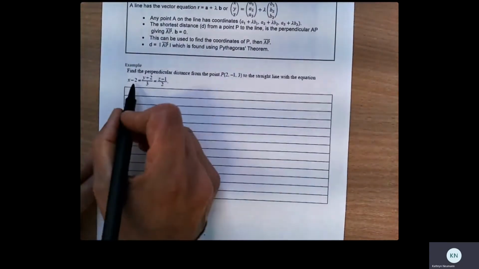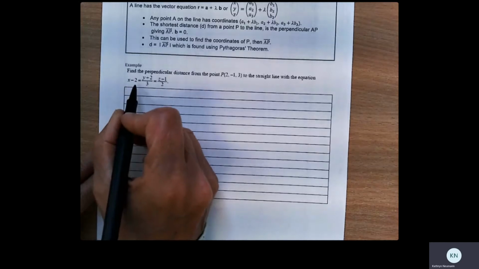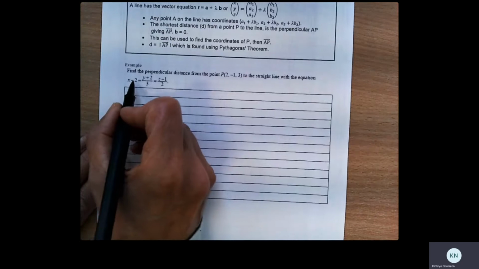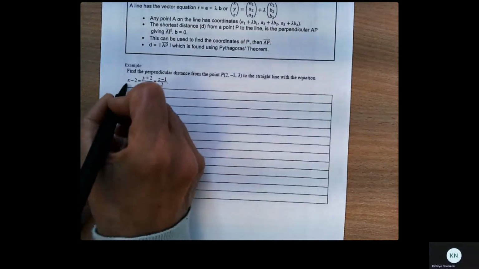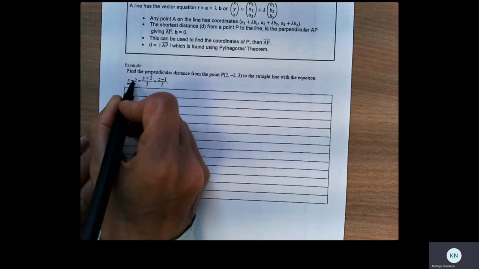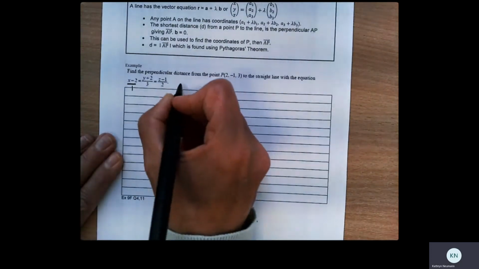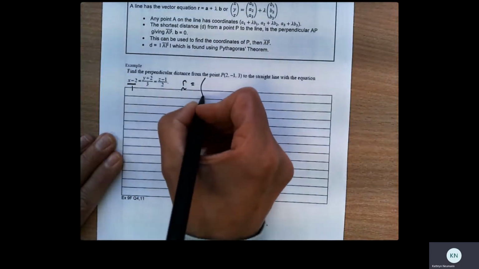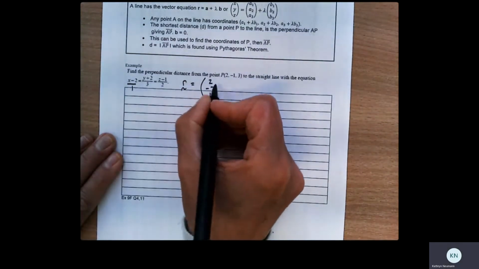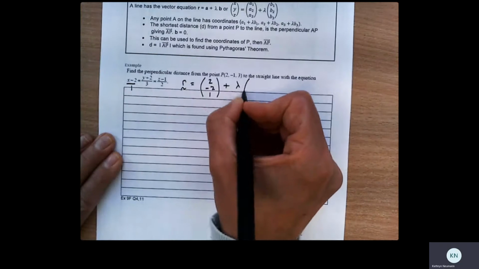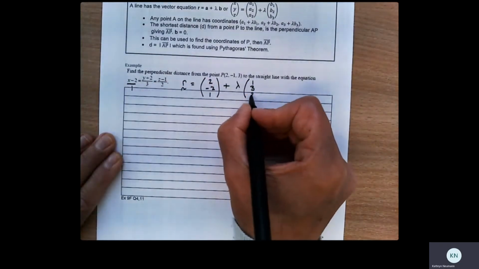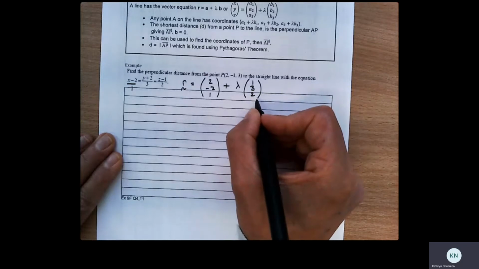So what we've got here is a line given in Cartesian form, but we're going to want it in vector form in order to do this question. So remember, to change from one to the other, it's good to think of that as being over 1. The numbers on the top give you the point on the line. So this is the line r equals (2, -2, 1), that's the point on the line, plus lambda times the direction vector, which is on the bottom, which is (1, 3, 2). So that's our line.